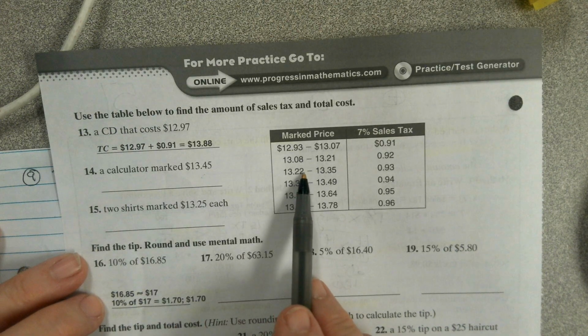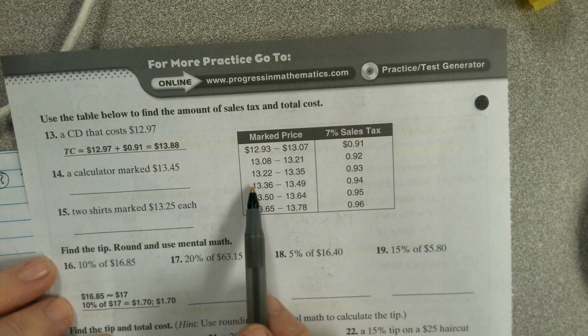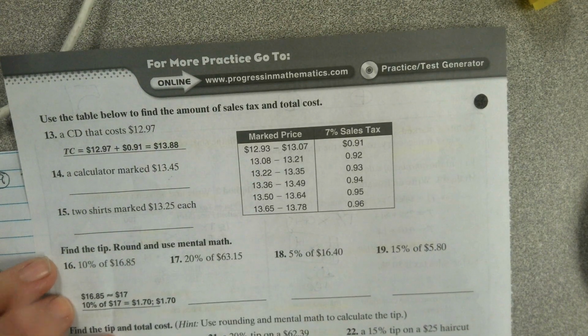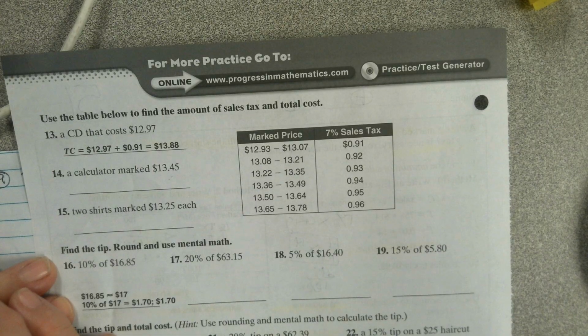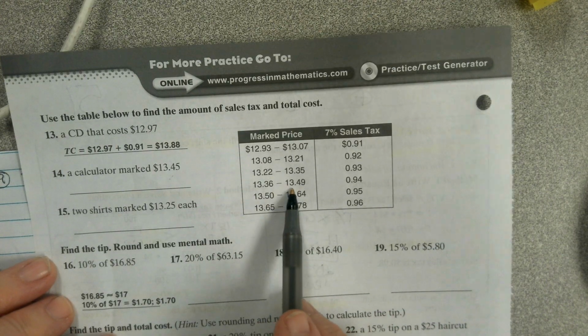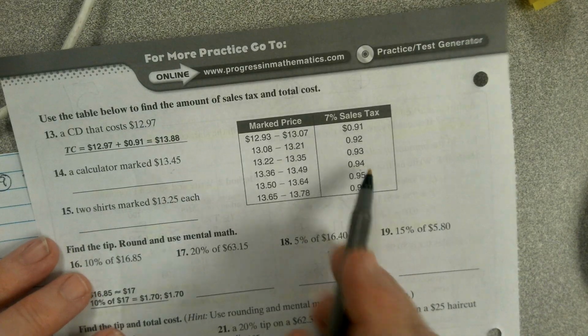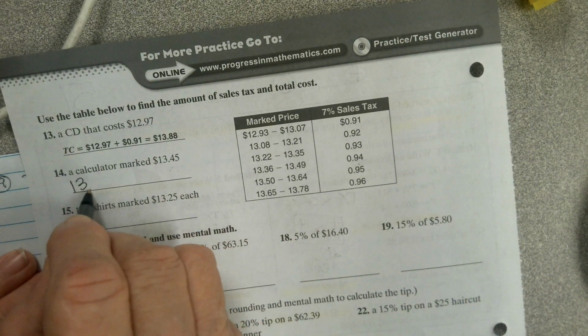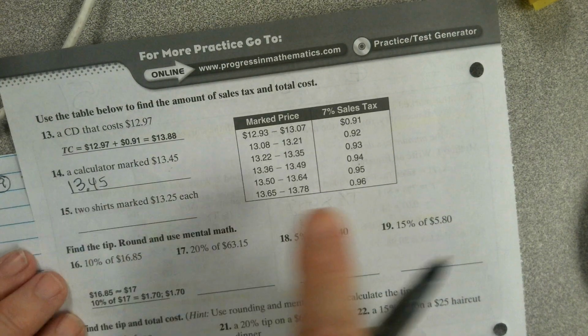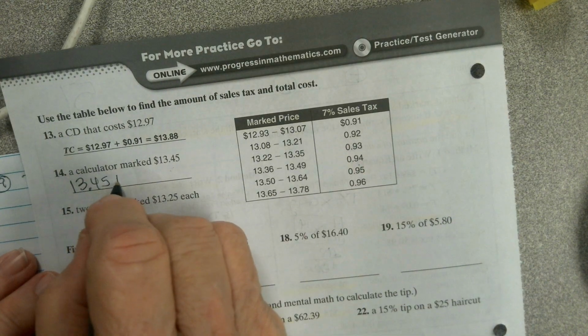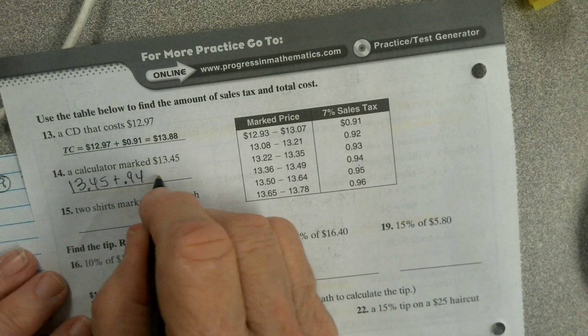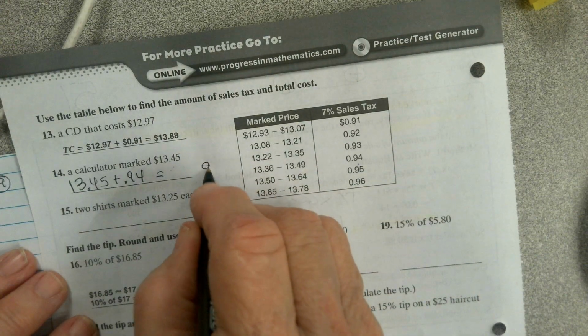How much tax are you going to pay on that? Look at your chart. 0.94. It falls in between here, so it is going to be 0.94. So all you need to do here is $13.45 plus whatever the tax tells you on that chart. Somebody go ahead and add that up.